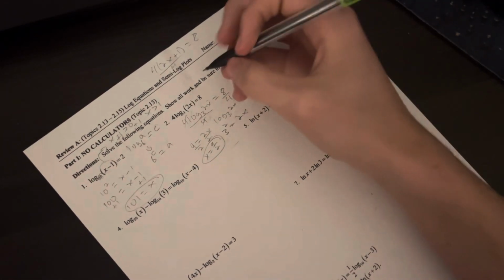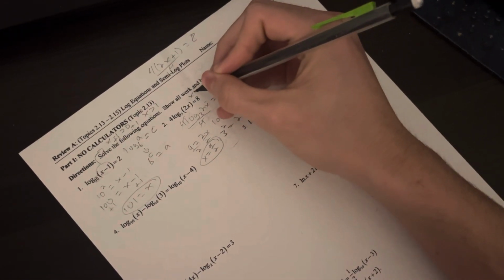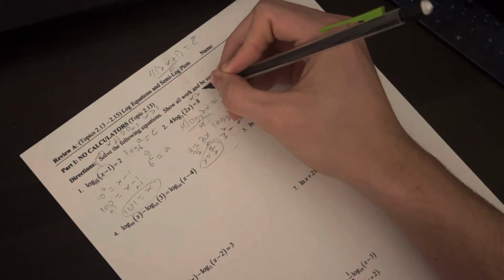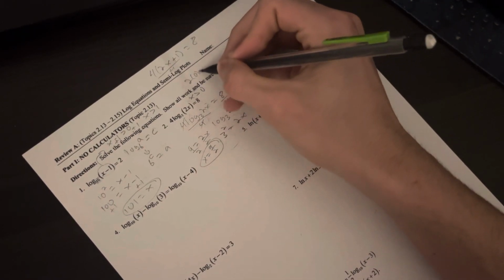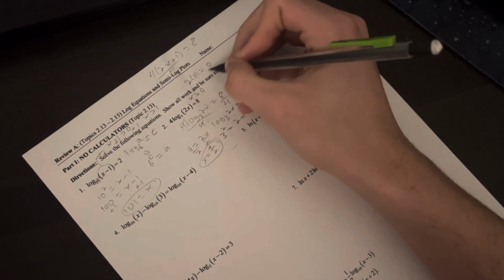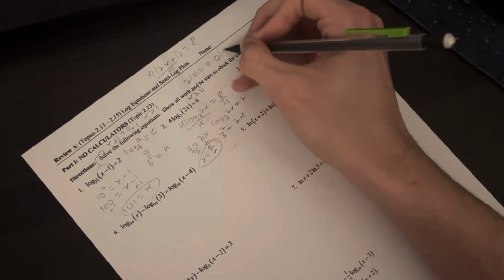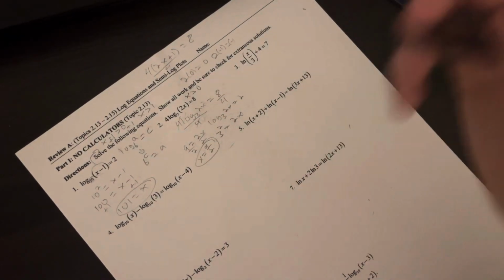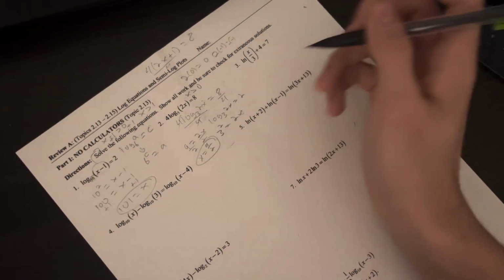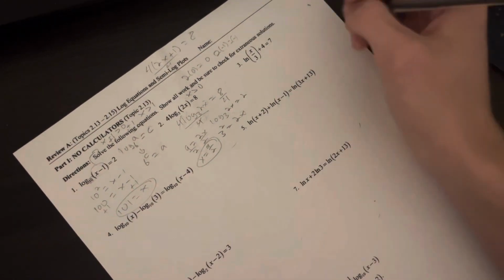We know that the domain of this one has to be x greater than 0, because you can't have 2x be 0, and you don't want 2x to be negative. We don't want negatives. We want something positive. So 9 over 2 is positive, so we know that's the answer, and there are no extraneous solutions.